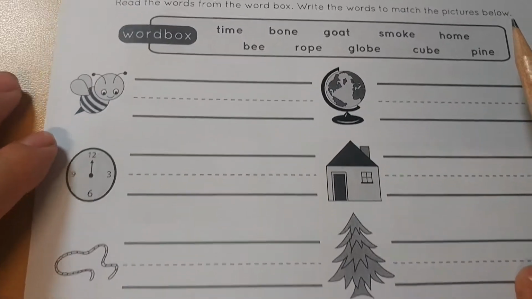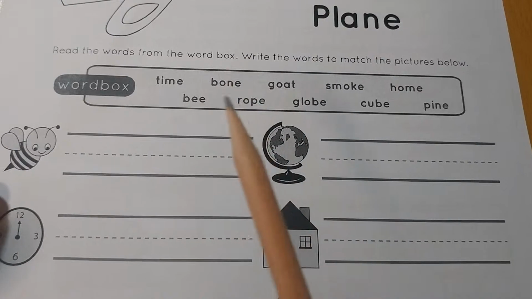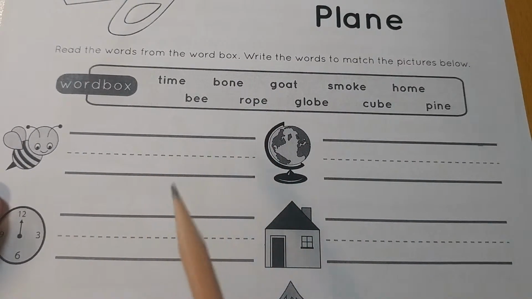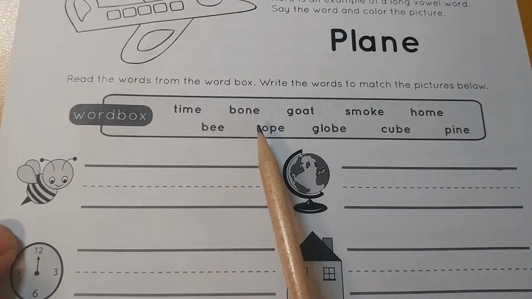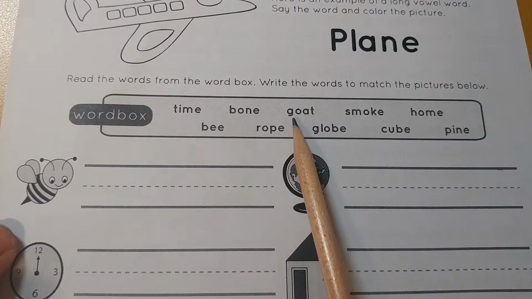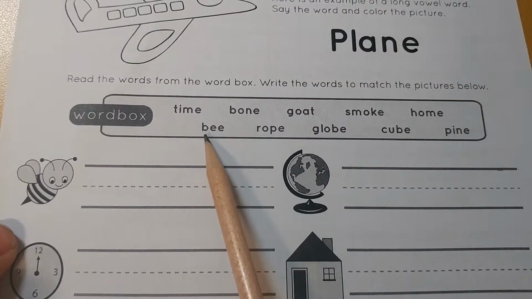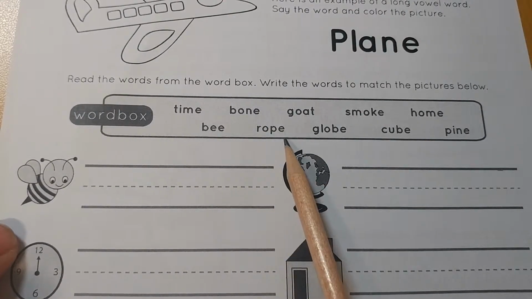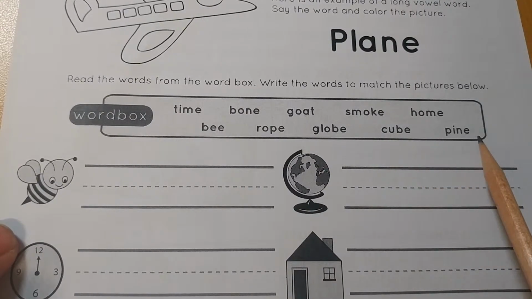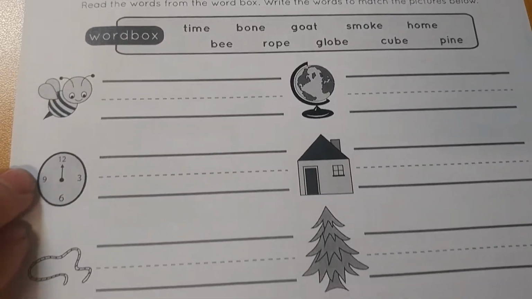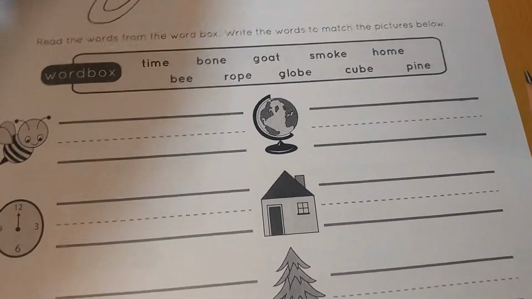So on this page, you're going to check the words in the box. Here are all the words in the box. And you're going to write them on the line next to the picture. Let's say the words together. Time, bone, goat, smoke, home, bee, rope, globe, cube, pine. We have studied all of these words before, so I don't think you'll have any problems.